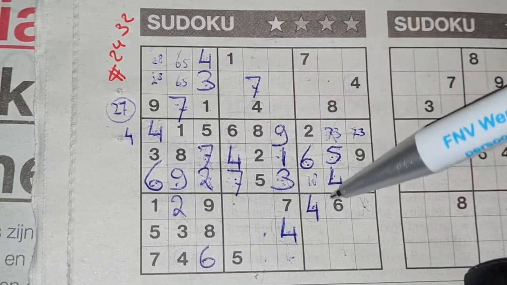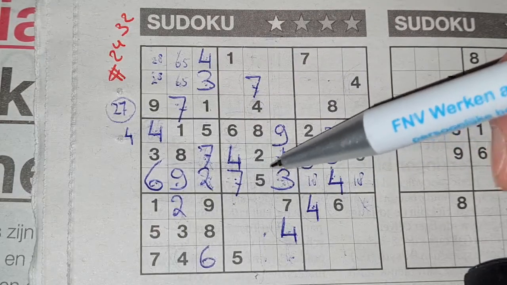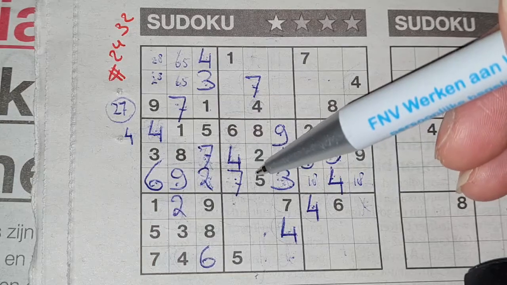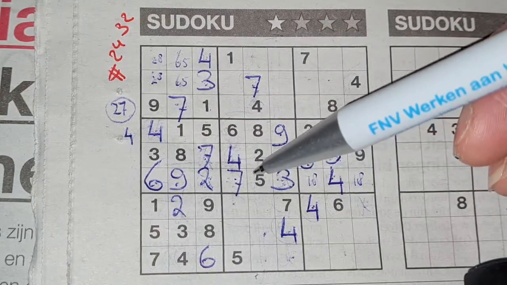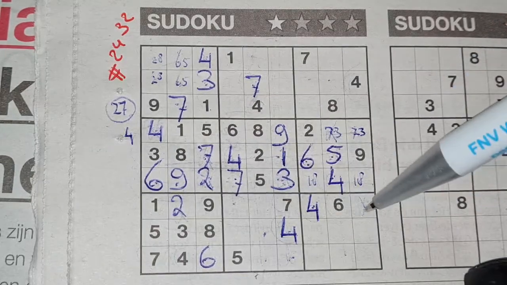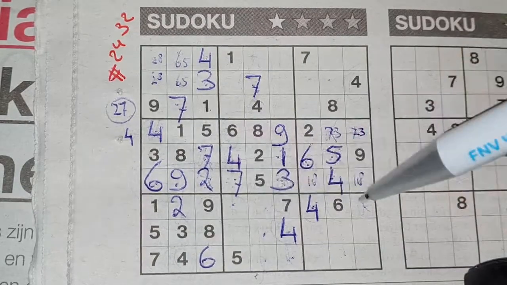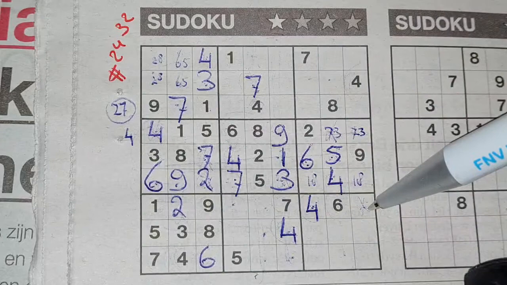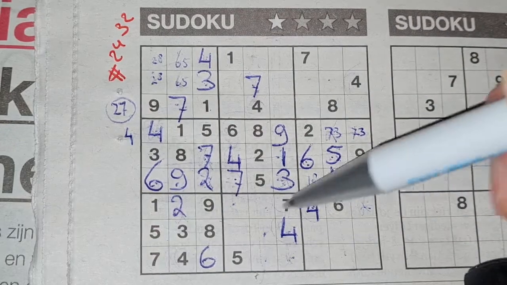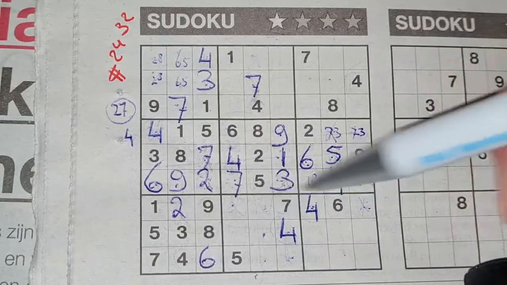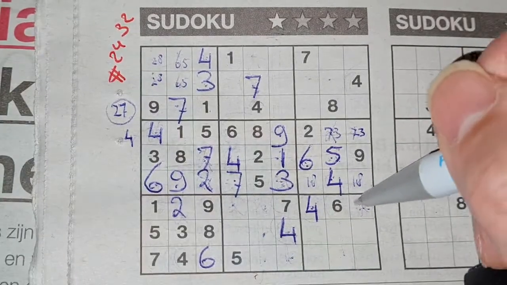3, 5. 3 missing numbers in this row. One of the missing numbers is a 5. We see here 5 in this big square, so no 5 in these 2 boxes. So 1 box left for the 5, it should be there.